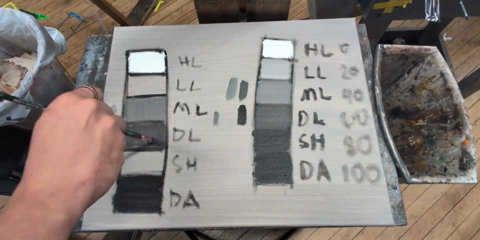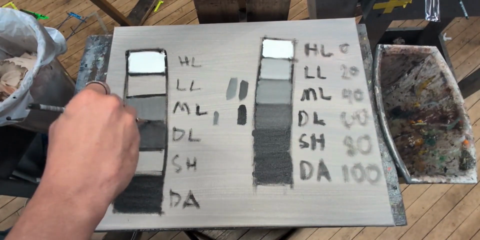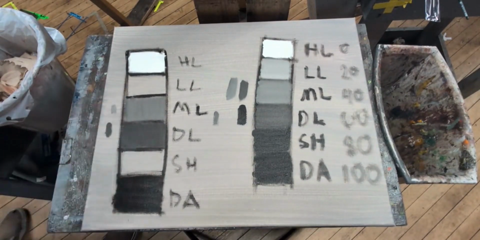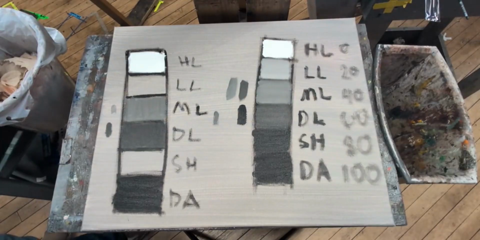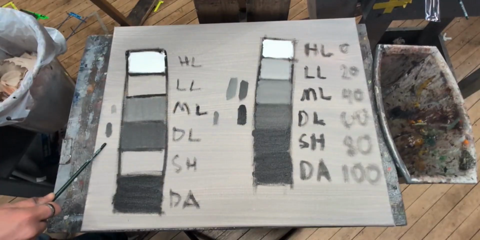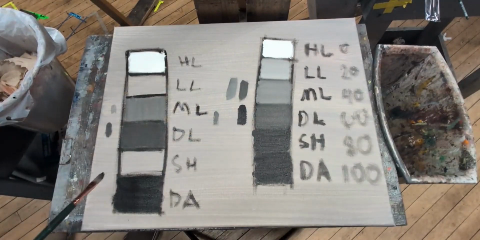I'm not really putting any paint thinner for this. I'm just applying the paint. That looks like a pretty good mid-range of mid-light and dark light. So, when we consider our shadow, it's never going to be as dark as our darkest dark, but it's not going to be as light as our dark light either. It's got to look like a shadow, but it's also got to be lighter than our darkest dark.